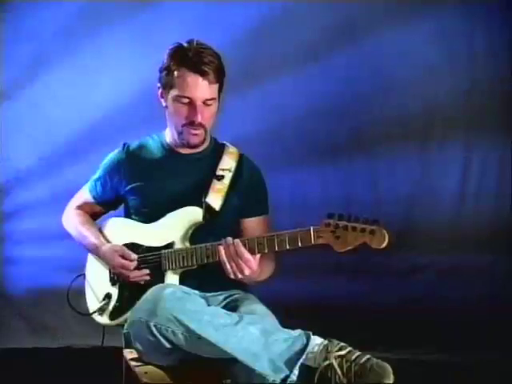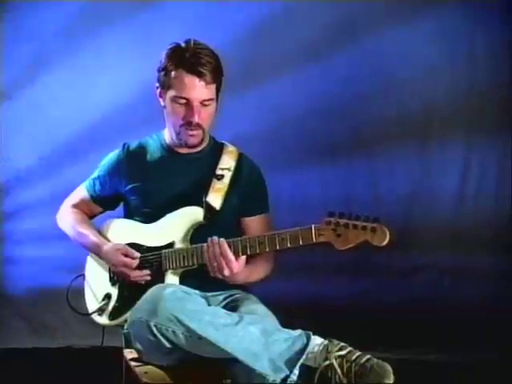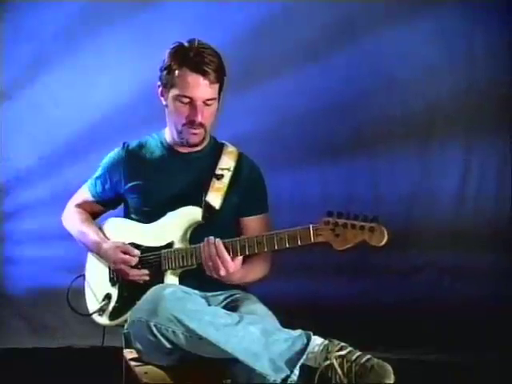Pattern 5 is everyone's favorite pattern. I call it the International Pentatonic Scale pattern. It starts with our 4th finger on the 12th fret of the low E string.